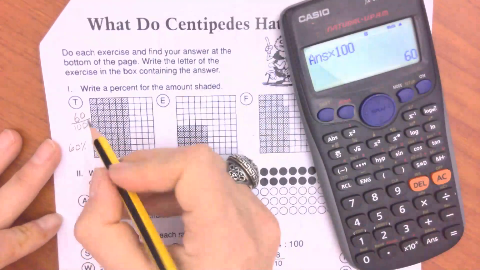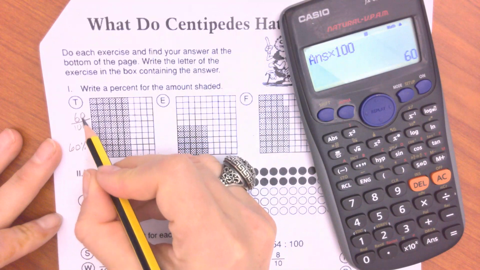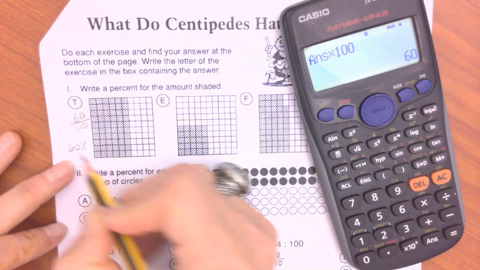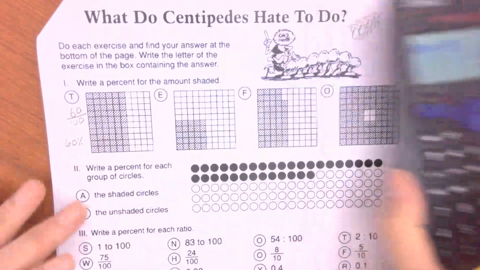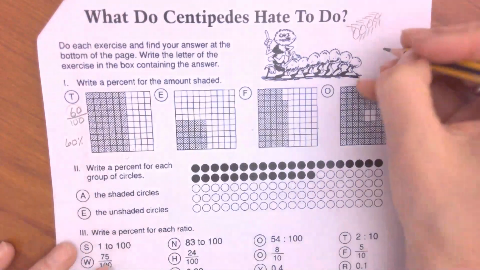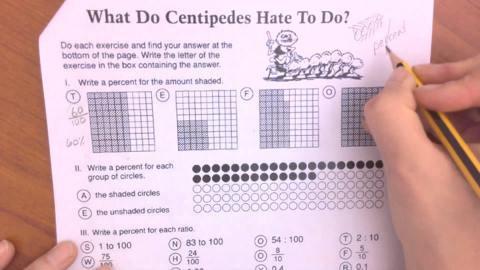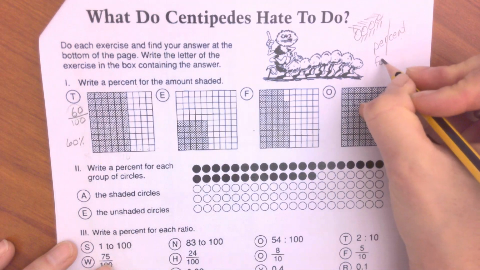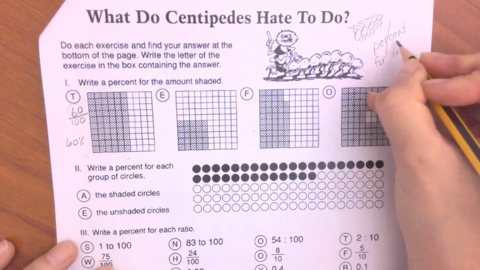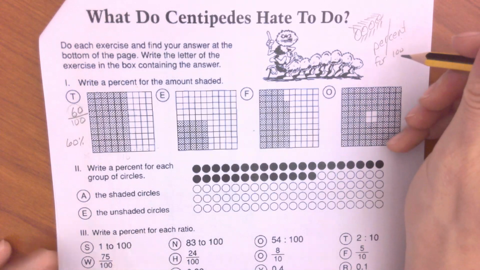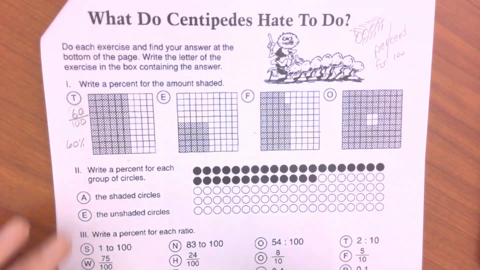So whenever you have something over 100, you can just take that number and write the percent. You don't actually have to do all the math, okay? Because percent is actually a French word for 100, per cent, okay? And it just means out of 100, okay?